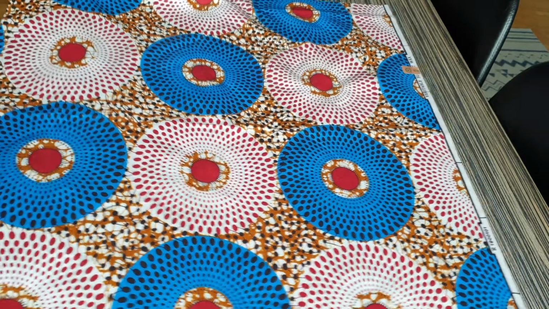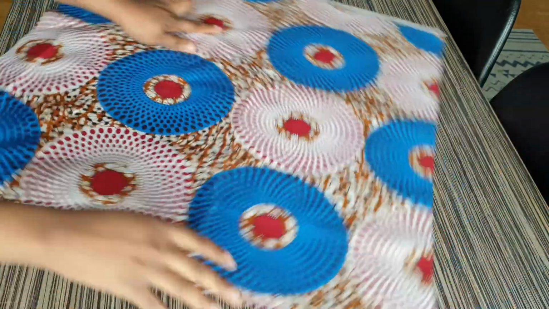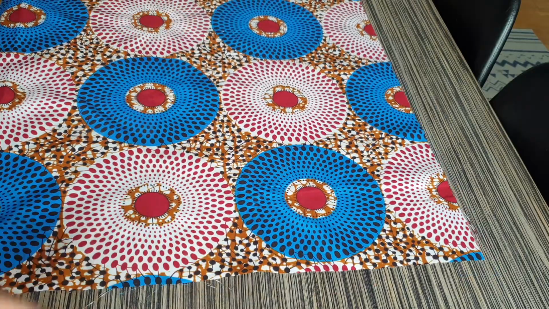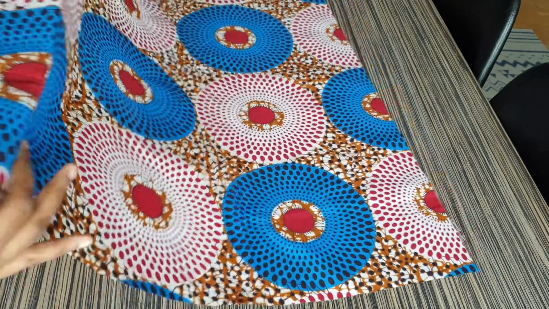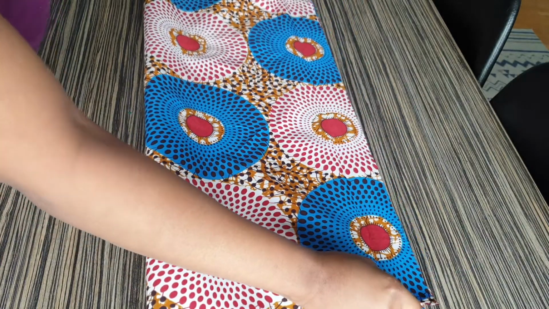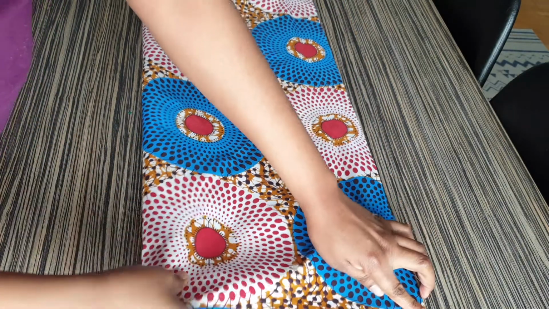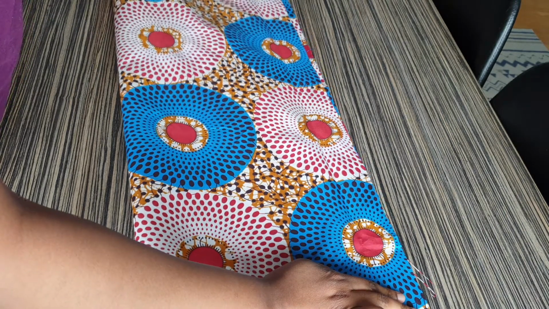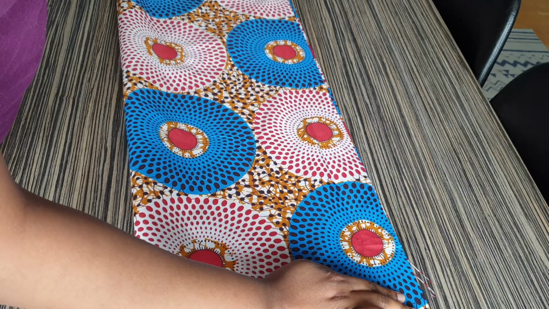Hi everyone, in today's video I am going to be drafting the asymmetric neckline with collar. This is very easy to do and is not going to take up a lot of time. This is going to be a dress. I have already cut out the fabric I'll be using for the front part, and this is also where I'll be drafting the asymmetric neckline with collar.